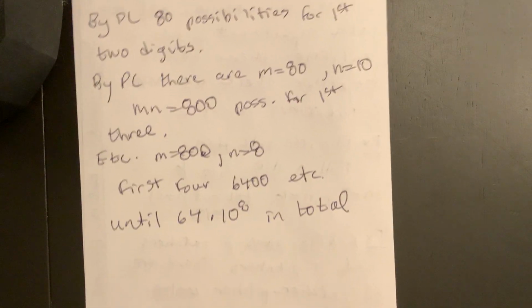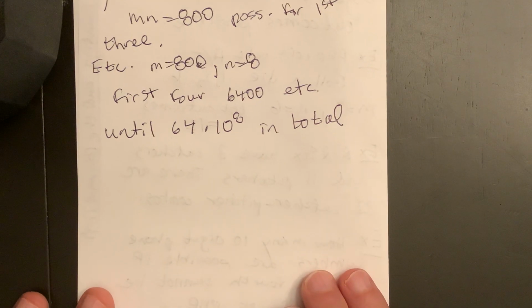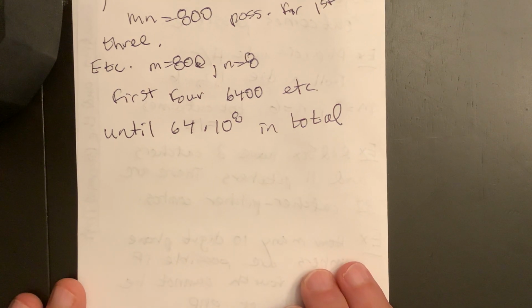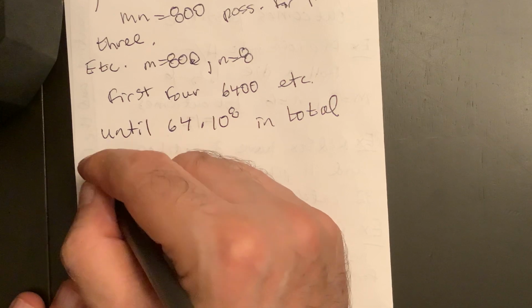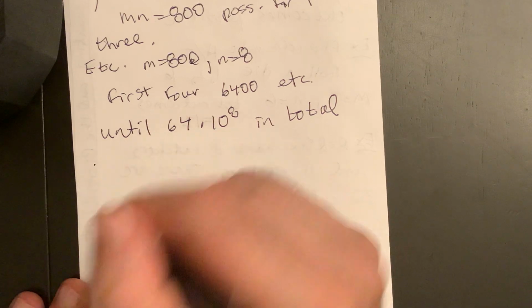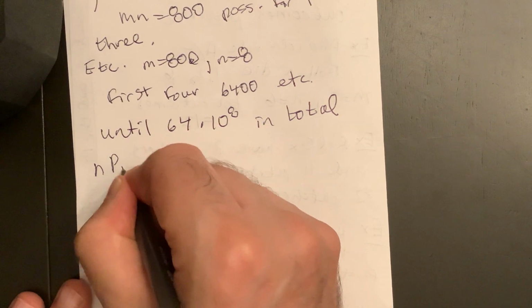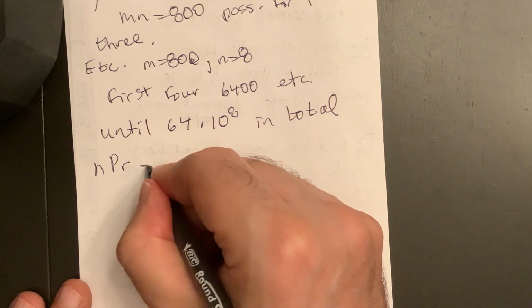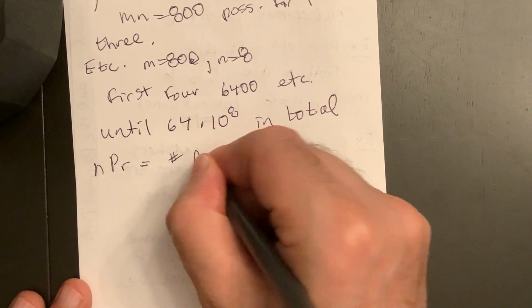Okay, all right. So the principle of counting feeds right into the definition of what a permutation is. So a permutation says, NPR is equal to the number of permutations.